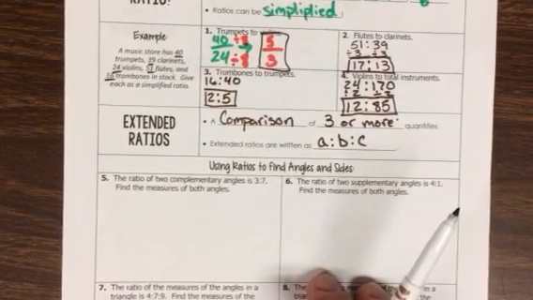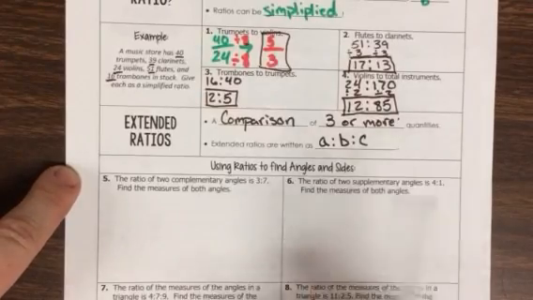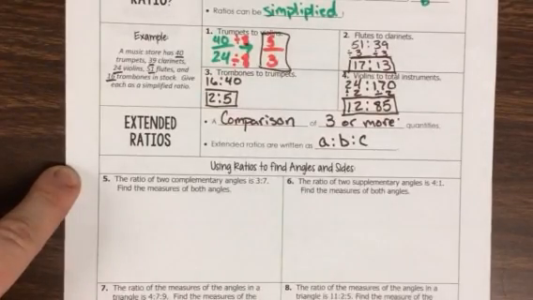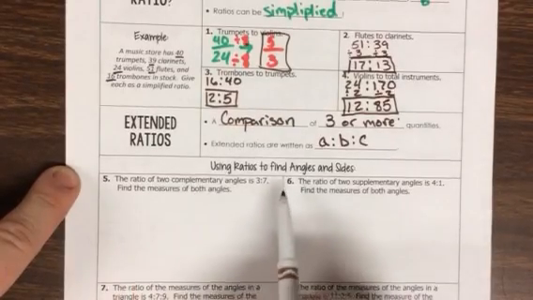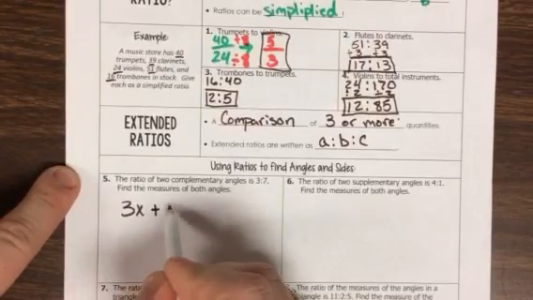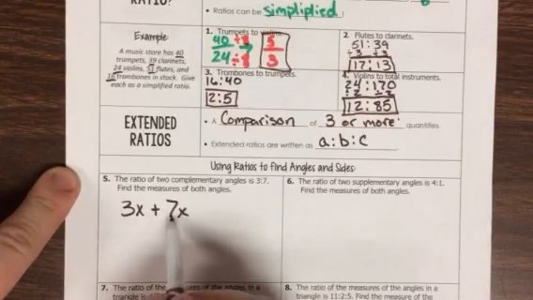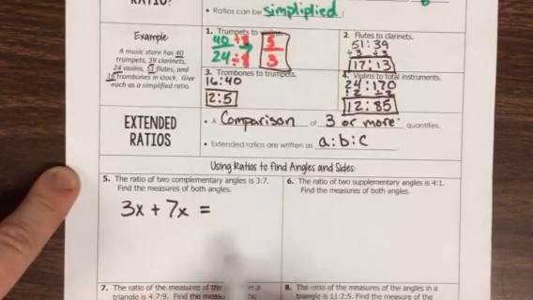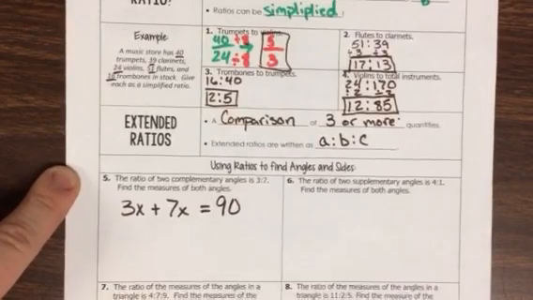Looking at number 5, the ratio of 2 complementary angles is 3 to 7. Anytime we know the ratio is 3 to 7, there's some number that multiplies times 3 plus 7. So 3 times the number plus 7 times the number has to give us what we know, and complementary means 90 degrees.